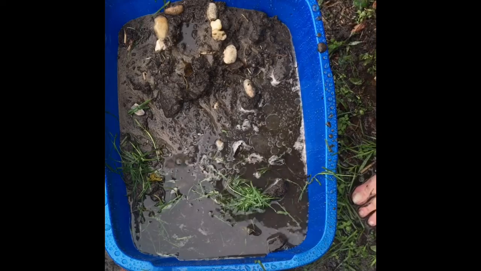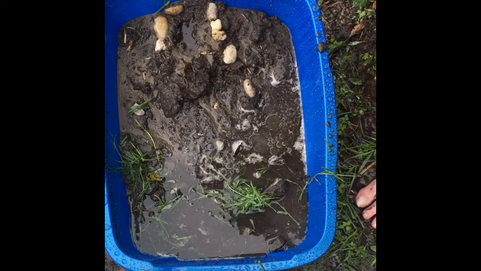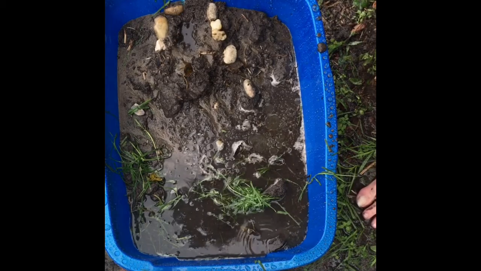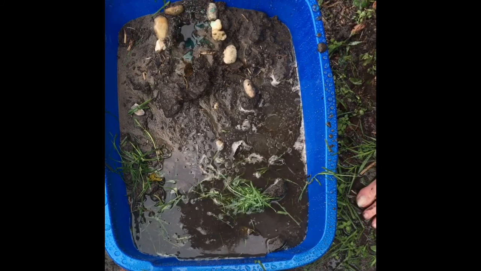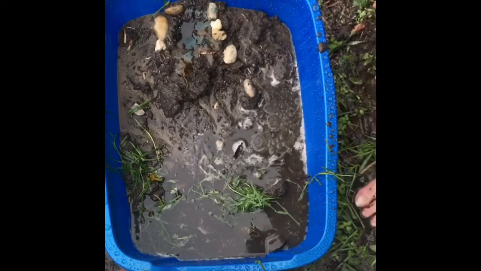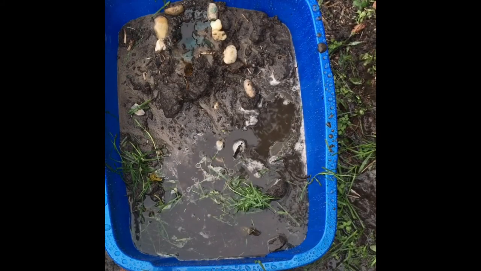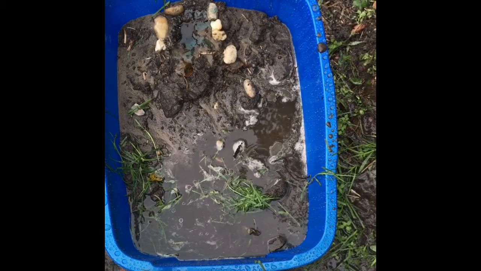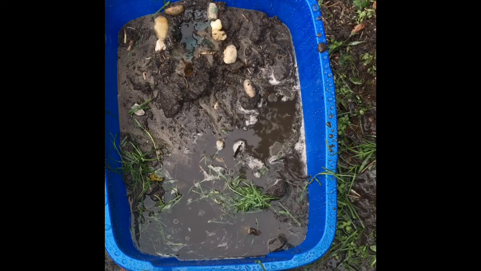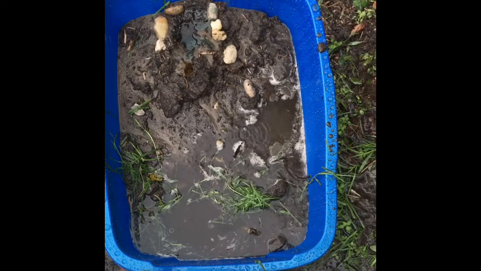Now let's say that this detergent, I have some detergent so you can see it, let's say the detergent is the pesticides. Let's see what happens. Let's have a little rain.